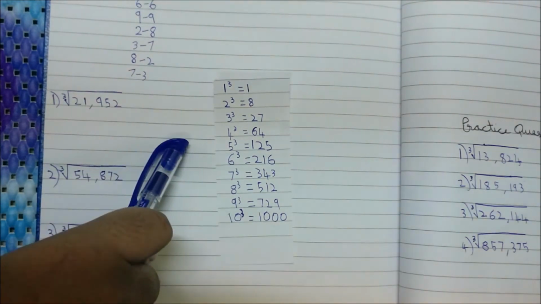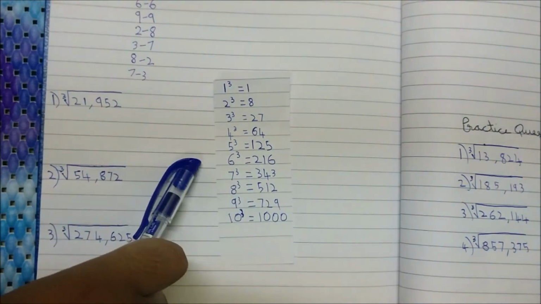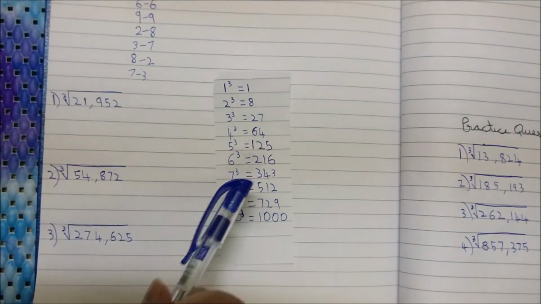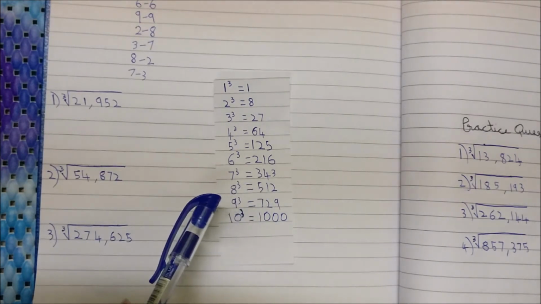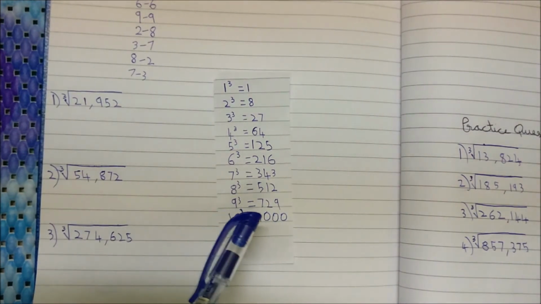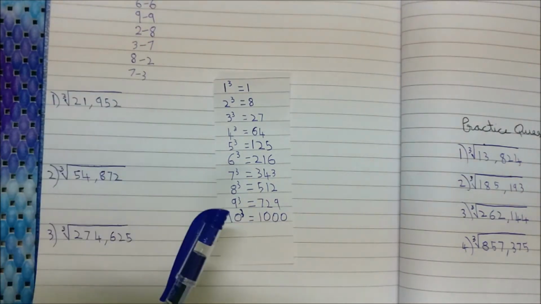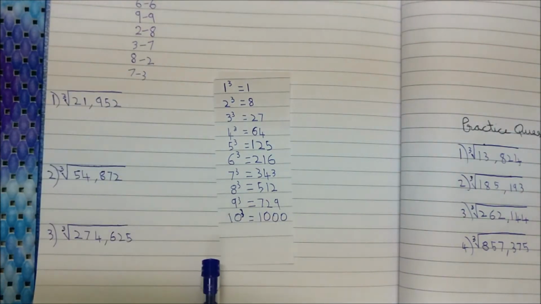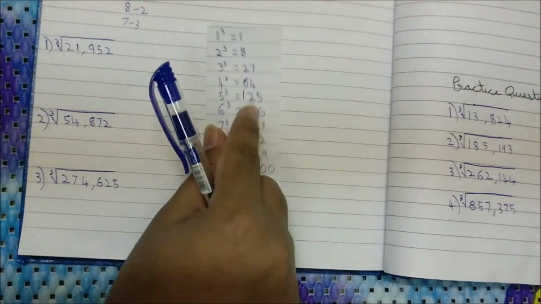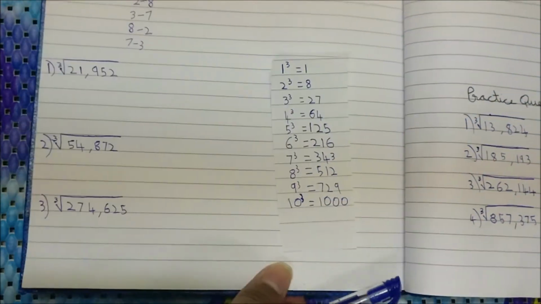Most of you would know till 4, but you need to learn till 10. 5 cube is 125, 6 cube is 216, 7 cube is 343, 8 cube is 512, 9 cube is 729, 10 cube is 1000. You need to know at least this. Just pause the video and learn this, and after that you can play it. After learning this, you can just get started.